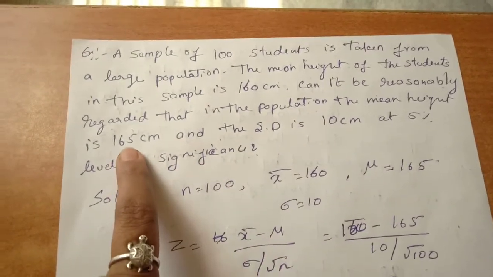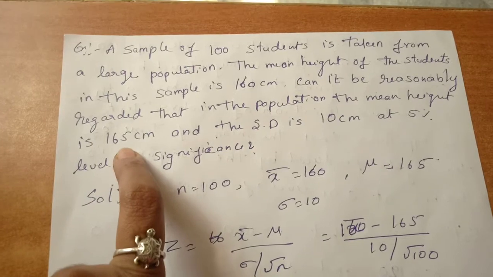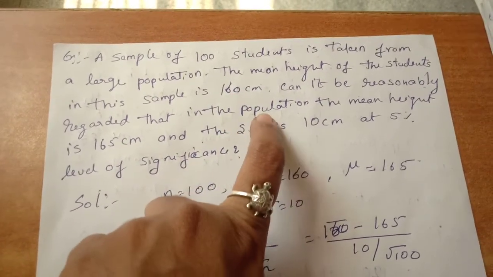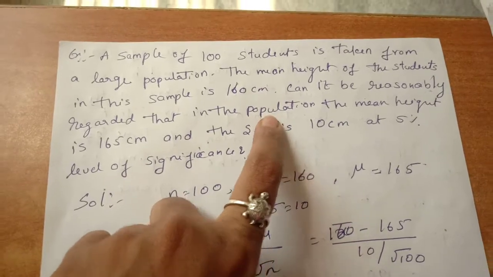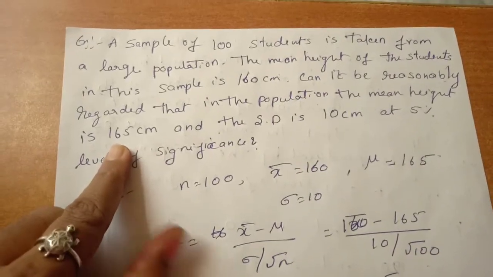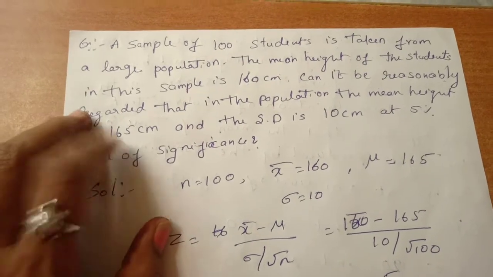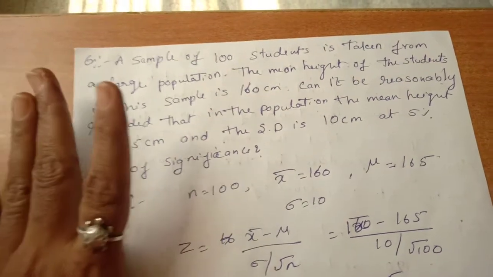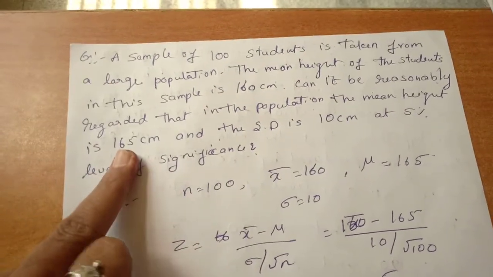So what are they telling? Actually the mean height is 160, but suppose I make a hypothesis that it should be 165. Is this hypothesis accepted or rejected? We have to verify. We can accept this hypothesis or reject the hypothesis that mean height is 165.